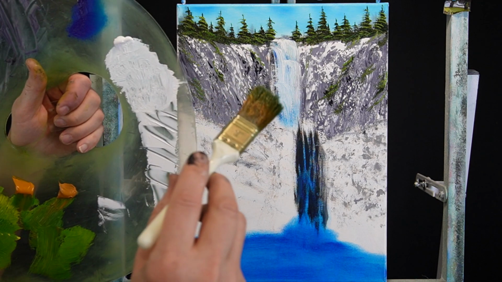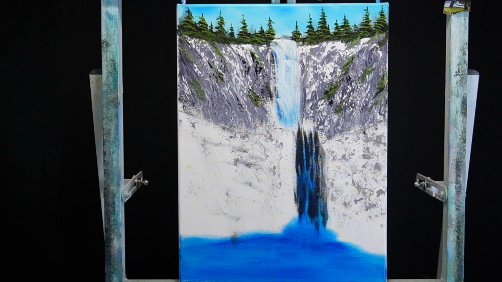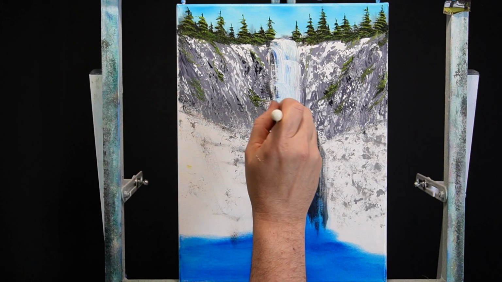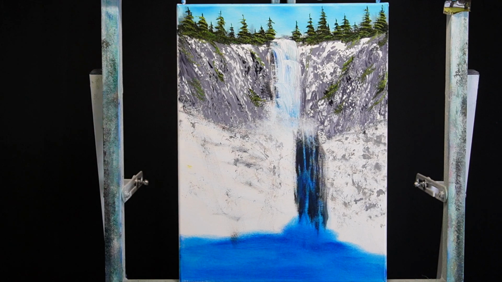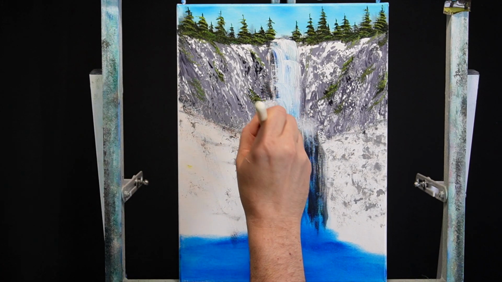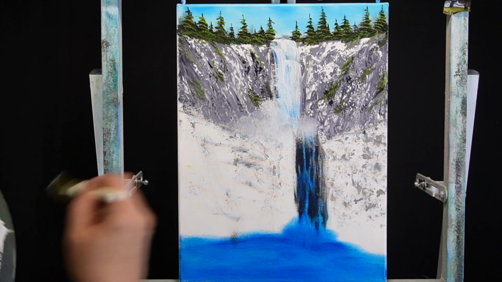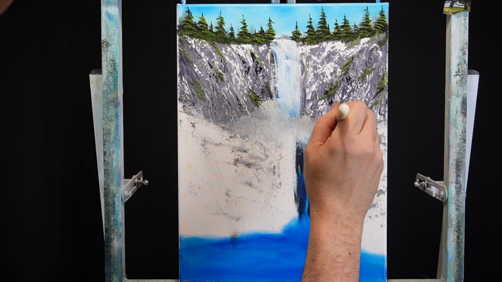Now, with a small amount on my 1-inch brush, I'm going to create some mist and fog. A little bit of this color, tapping in, creating some foam and lots of mist.